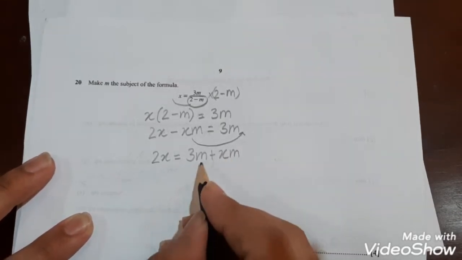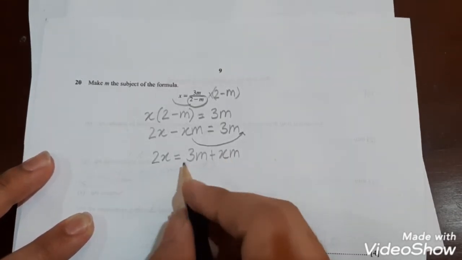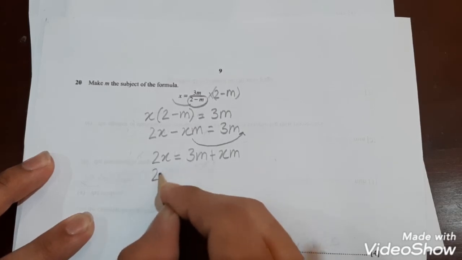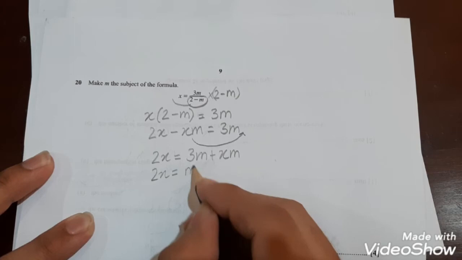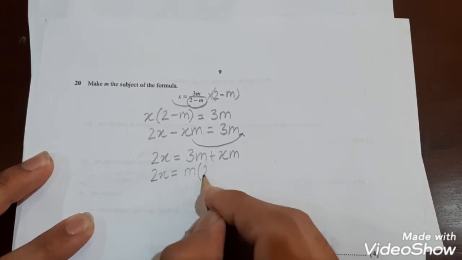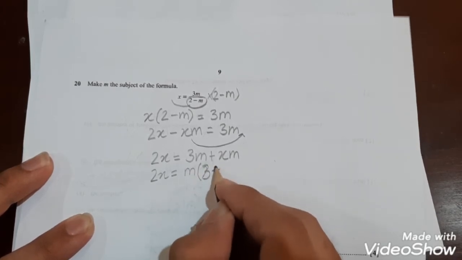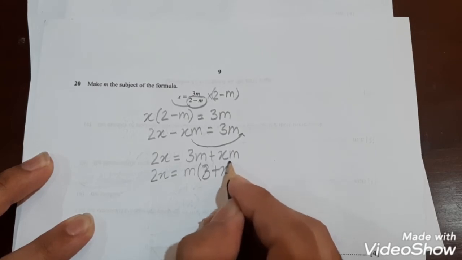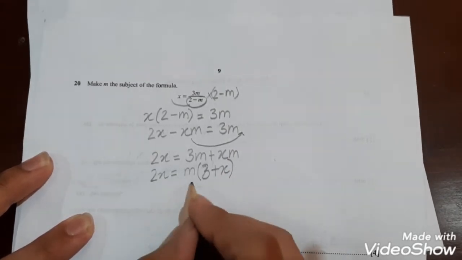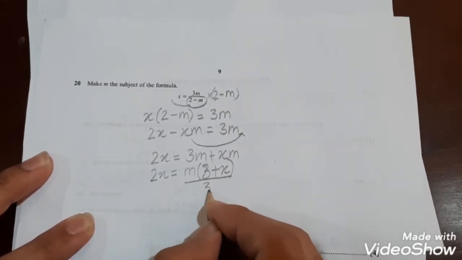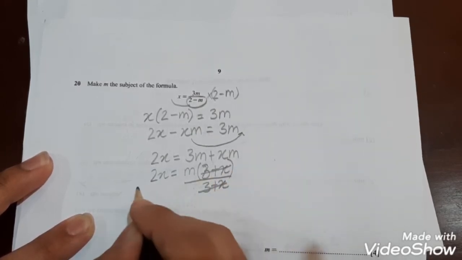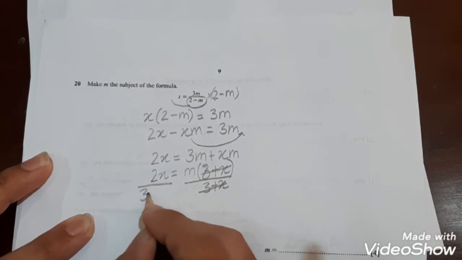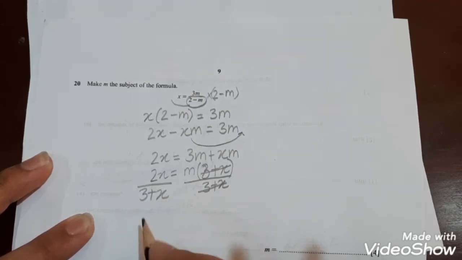Then we will extract m and we will write 2x is equal to m. We will move m outside and it will be 3 plus x brackets close. Then we will divide it by 3 plus x, which will be cancelled out, and over here it will be 2x divided by 3 plus x.